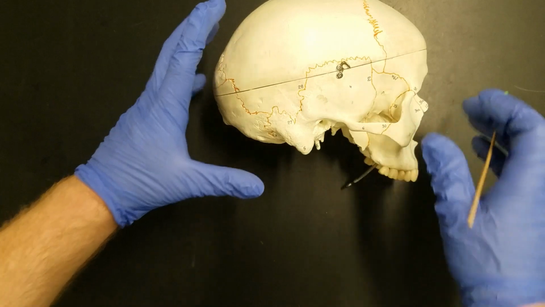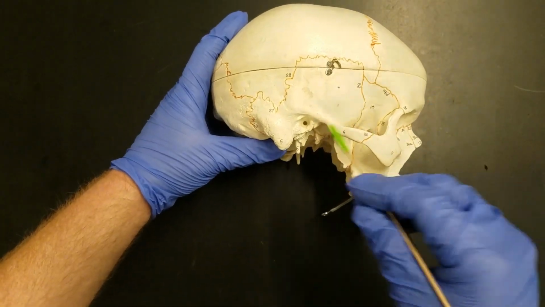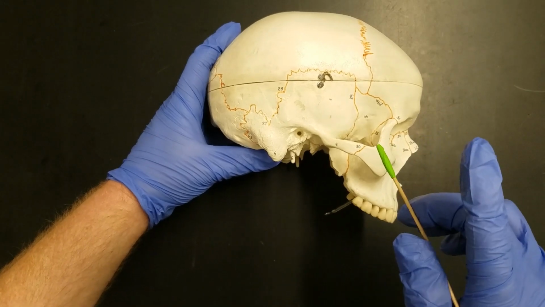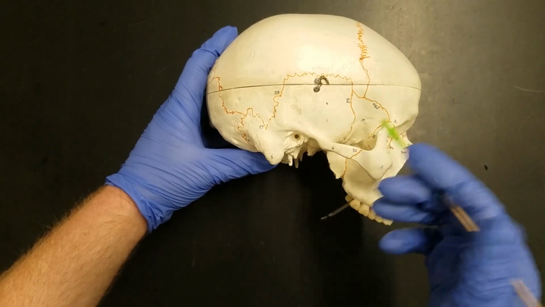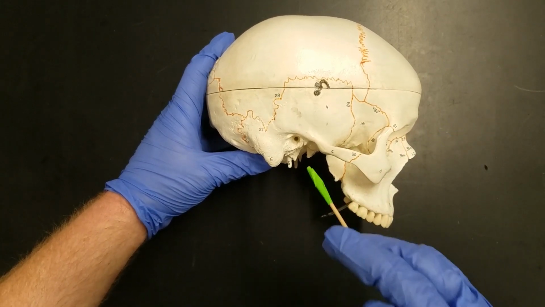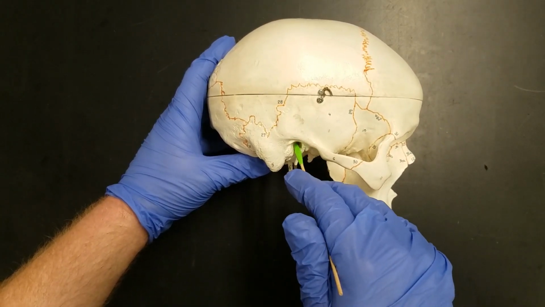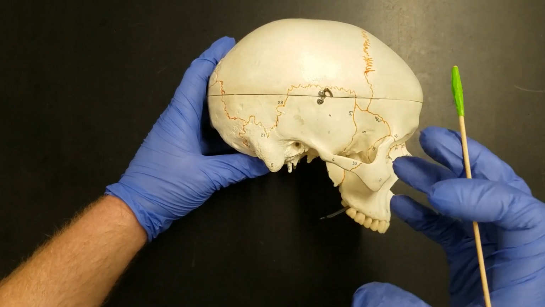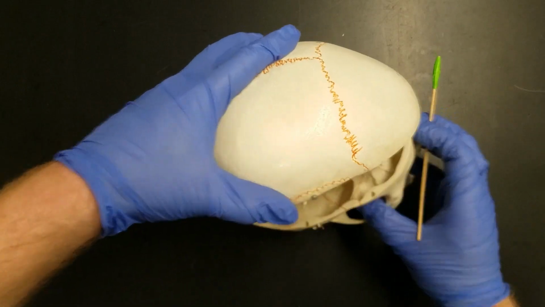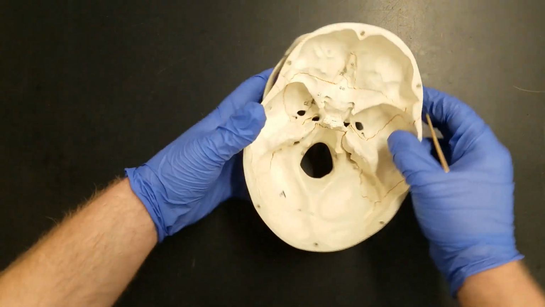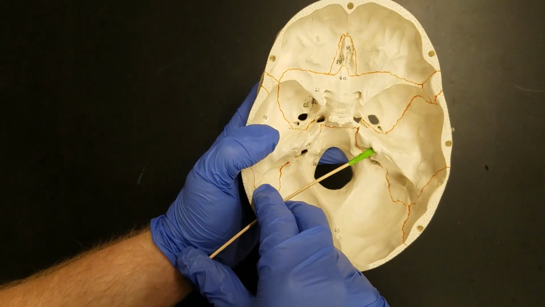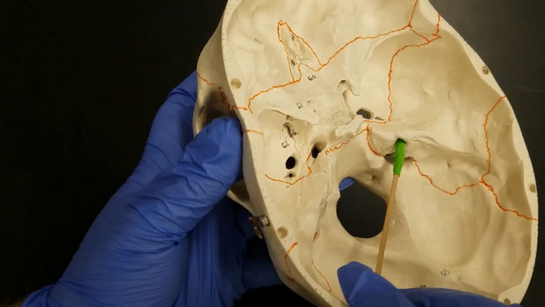Now, let's think about that term for a minute. We know that it's the external acoustic meatus, but what does external tell us? And you're like, well, Dr. P, you just said it's on the outside of the skull. Well, my question for you is, why not just call it the acoustic meatus? Well, the reason we call it the external acoustic meatus is because if we look inside of the skull, we can see another passageway right here. So there's a zoomed out view, there's a zoomed in view.